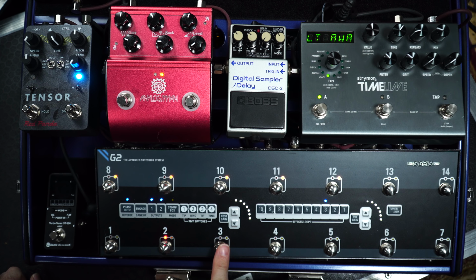You can change those obviously, but by simply connecting a MIDI cable from the output of G2 to the input of the Timeline, every time I press a preset on G2, you will see the presets on the Timeline change.